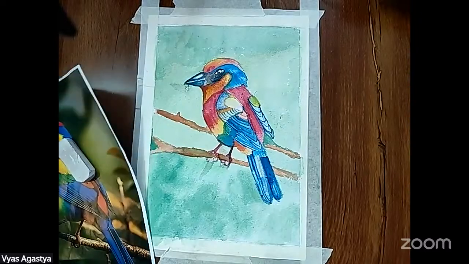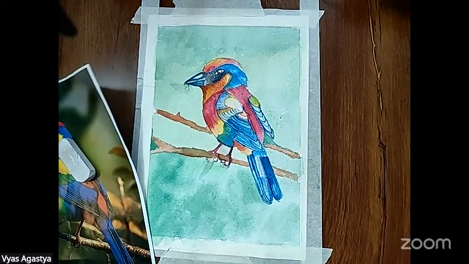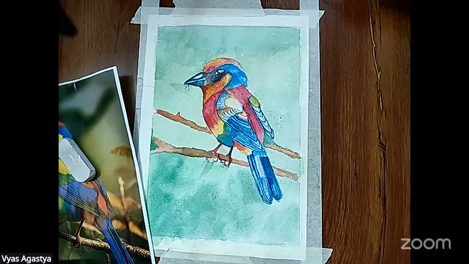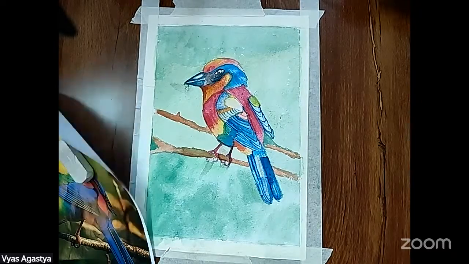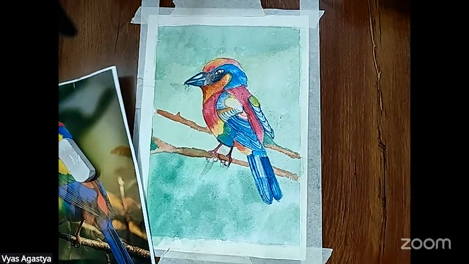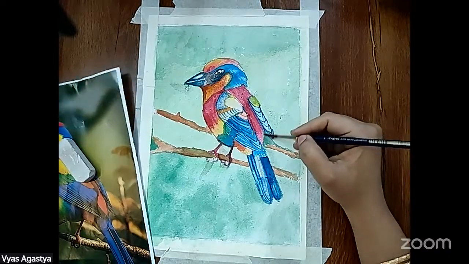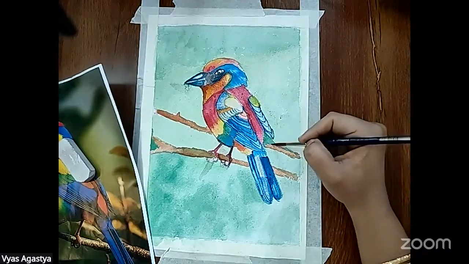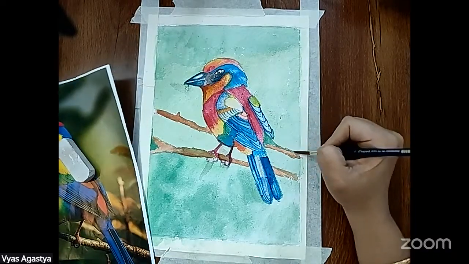But in watercolor, these cakes will be a little hard. To loosen the color, what we will do? We'll add a little bit of water, which we did now, right?